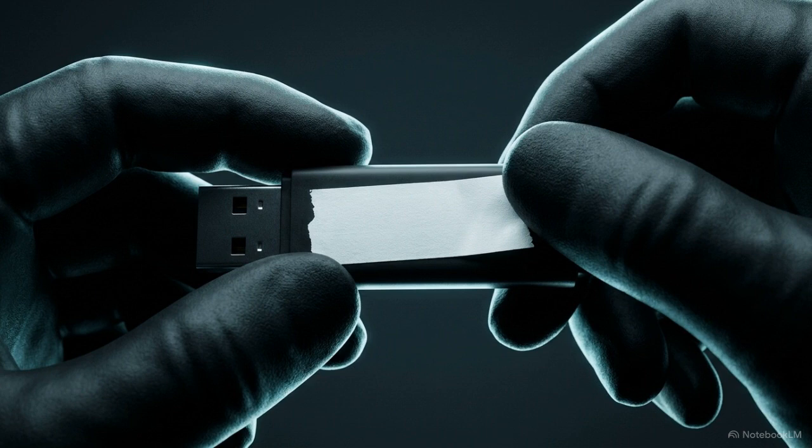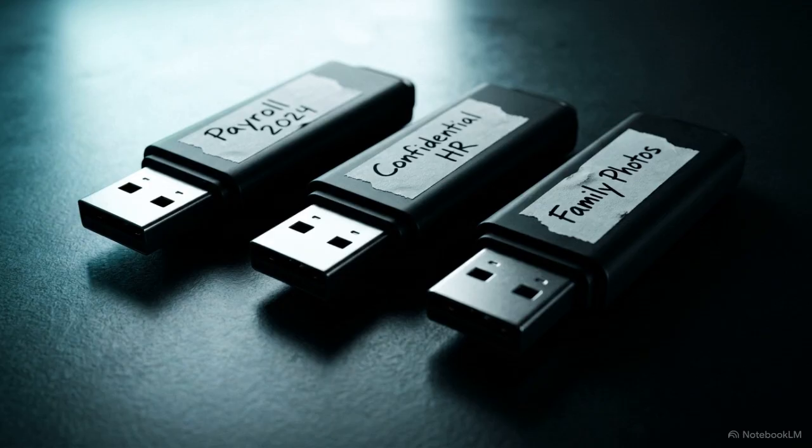To increase the chances of a successful pickup, attackers use deceptive labels. They will write compelling titles on the drives in Sharpie, things like Payroll 2024, Confidential HR, or Family Photos. Every unknown drive is a targeted device placed specifically to gain access to your systems.